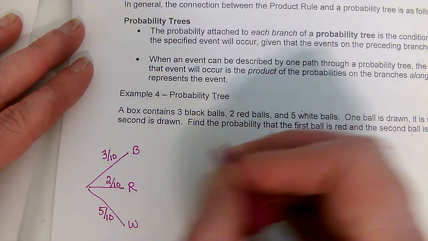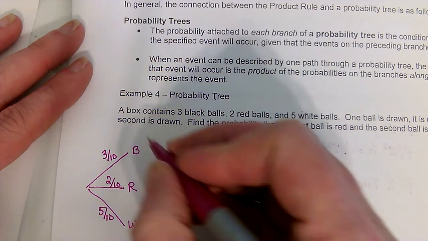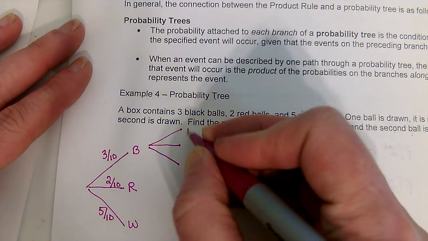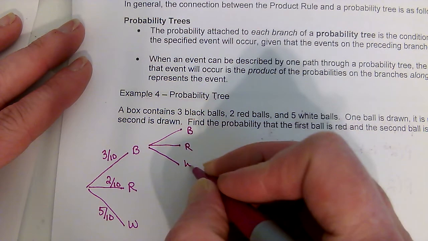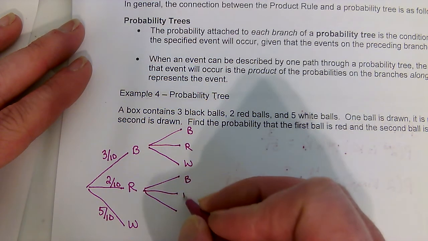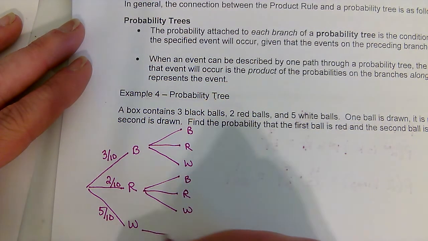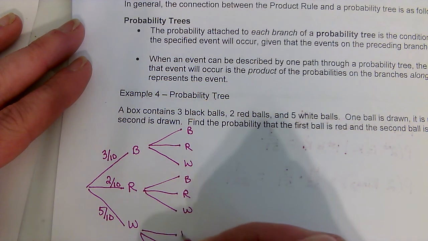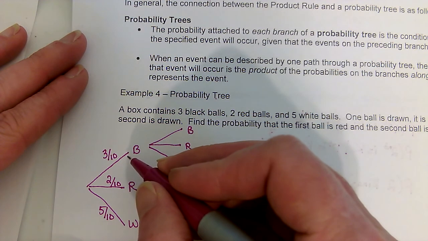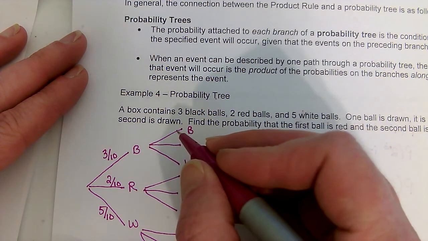Now, on the second draw, we have 3 chances off of each of them. So, 1, 2, 3, black, red, or white. Black, red, or white. Black, red, or white. Okay, so if on the first draw we drew a black ball, what's the probability of getting a black ball in the second draw?